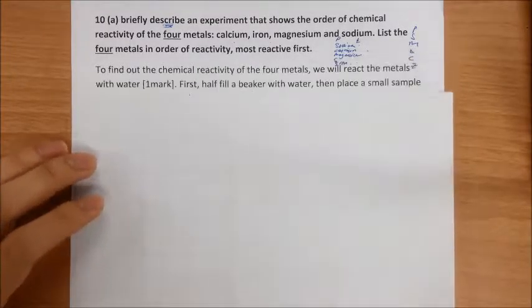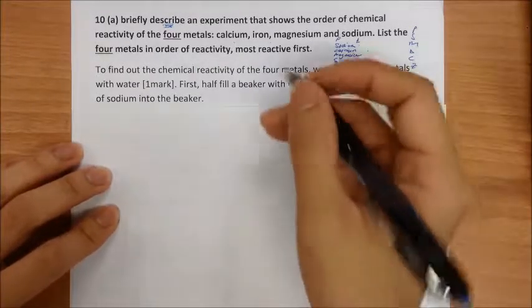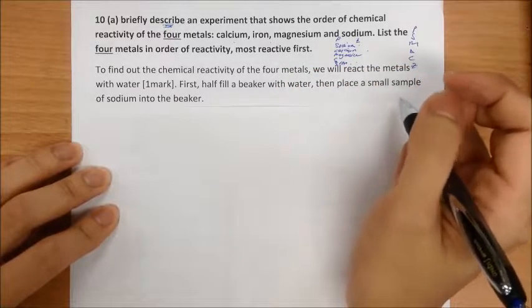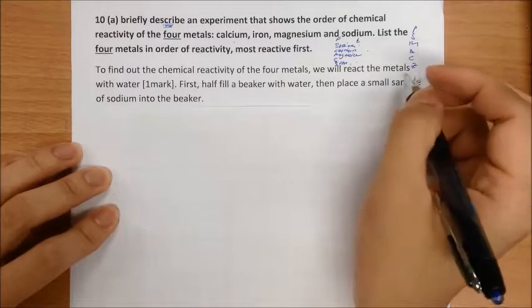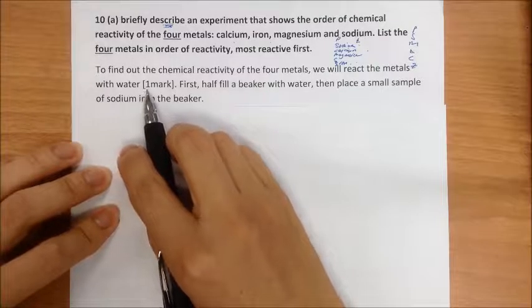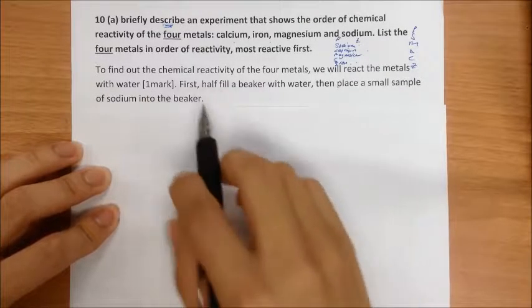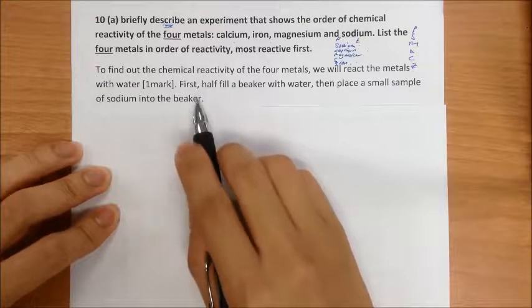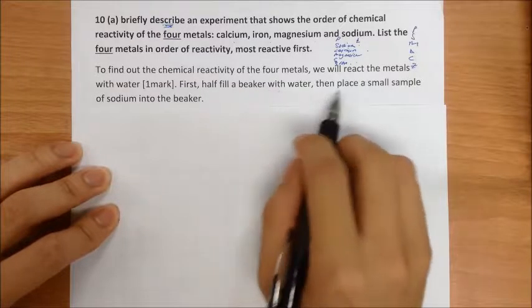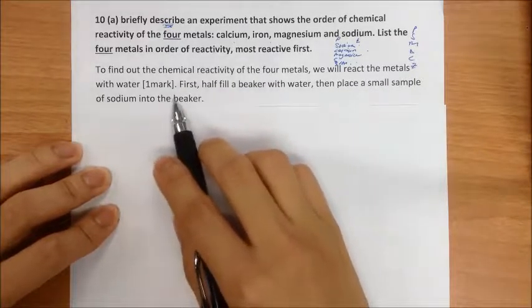So first of all, to find out the chemical reactivity of the four metals, one easy trick that you can do is to react the metals with water. That will already give you 1 mark. How do you describe it? First, half fill a beaker with water, then place a small sample of sodium into the beaker.